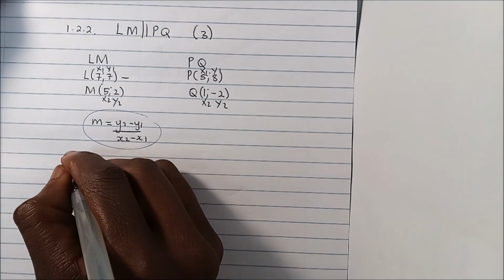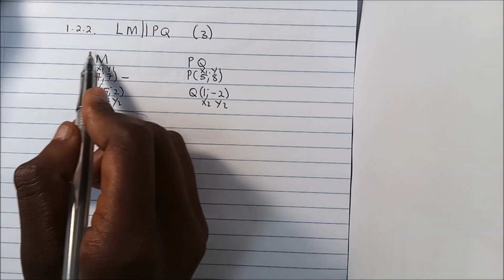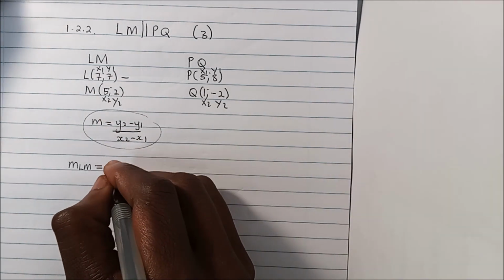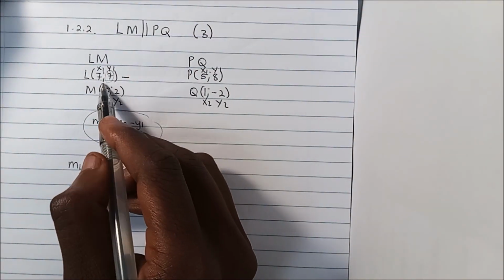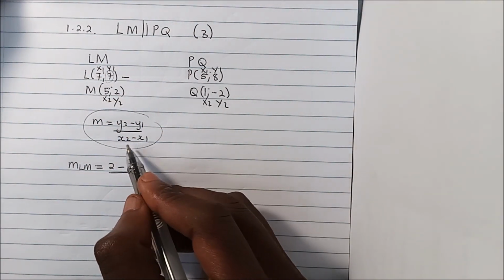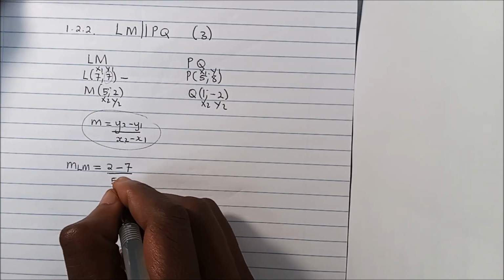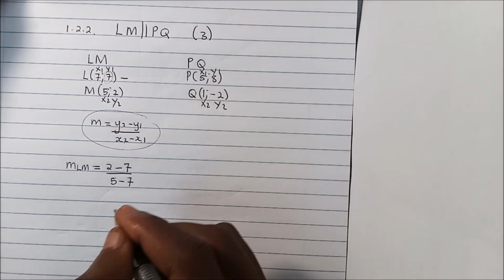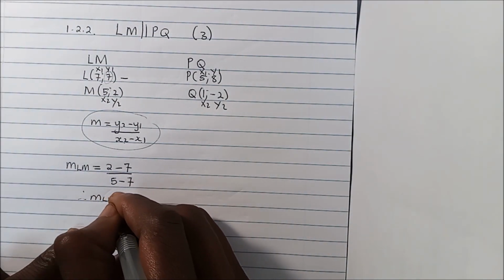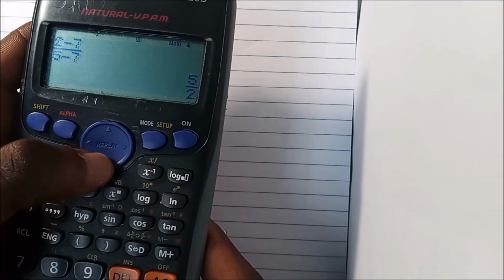So now the gradient of LM: the formula is y2 minus y1. What is y2 on LM? It's 2. So we have 2 minus, and our y1 is 7 because we did name. So 2 minus 7 divided by x2, which is 5, minus x1, which is 7. So therefore the gradient of LM equals, putting the whole thing in the calculator, 2 minus 7 divided by 5 minus 7, so the gradient is 5 over 2.